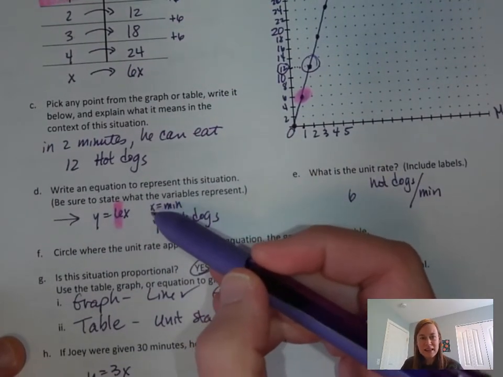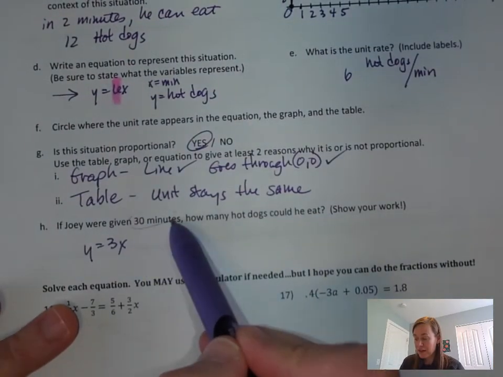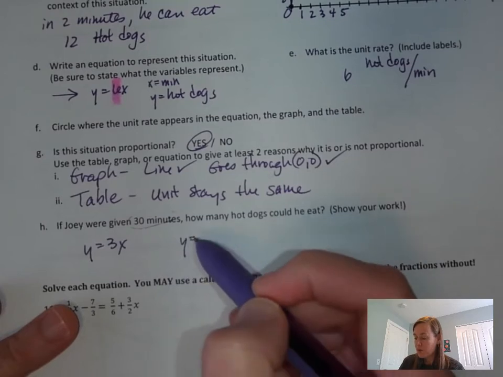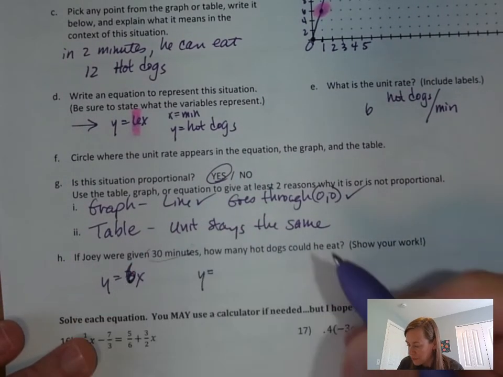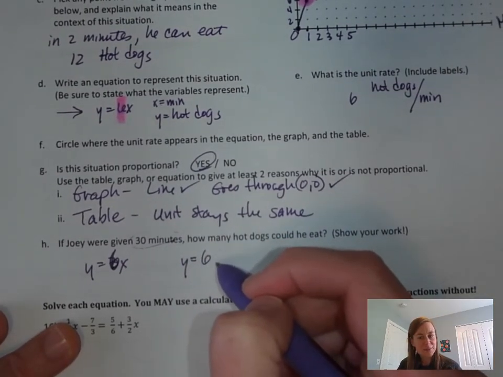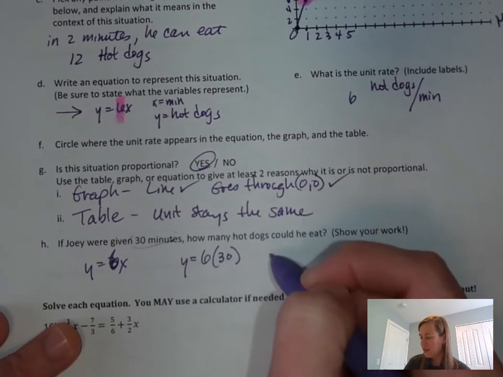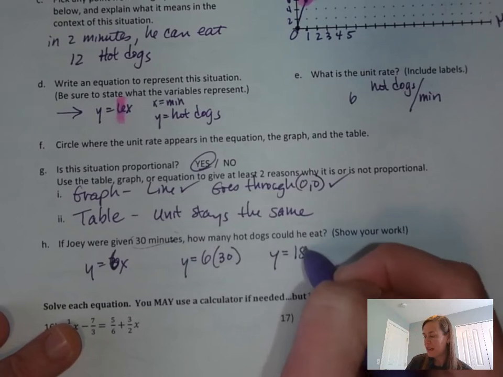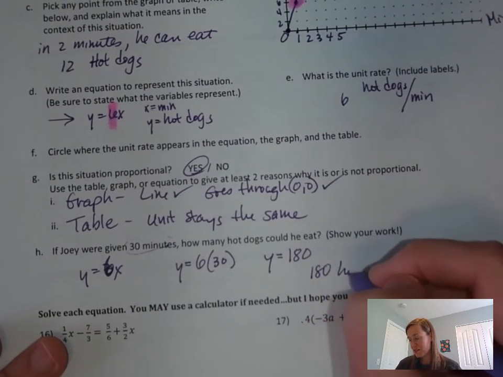So I'm going to take that x out, and I'm going to replace it with a 30 because it says 30 minutes here, right? So y equals, well, I wrote this down wrong. I'm so sorry. This should be a 6. All right, so now y equals 6, and instead of writing the x, I'm going to write a 30. So y equals 6 times 30, and that means y equals 180. So that means he could eat 180 hot dogs.